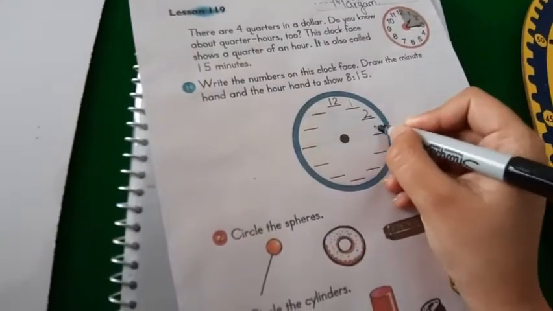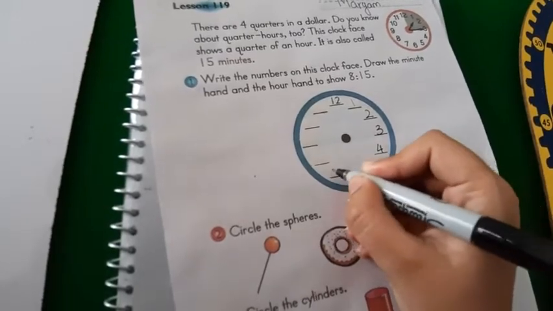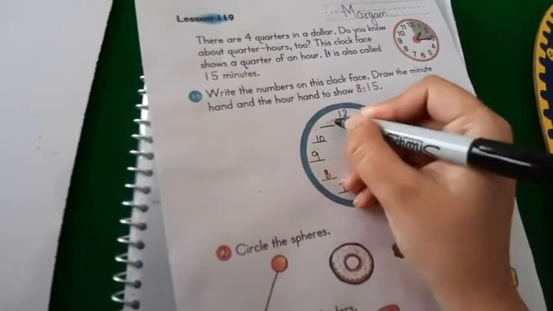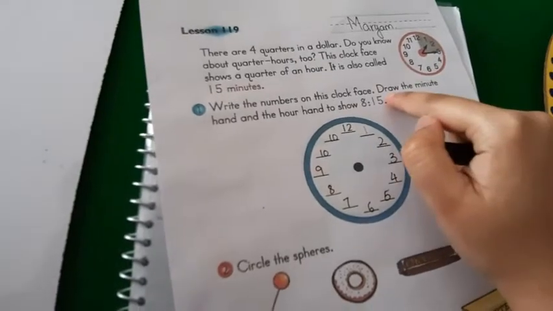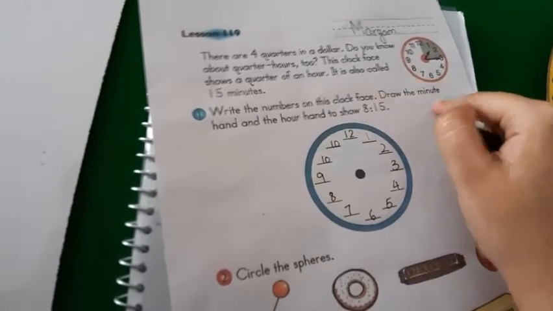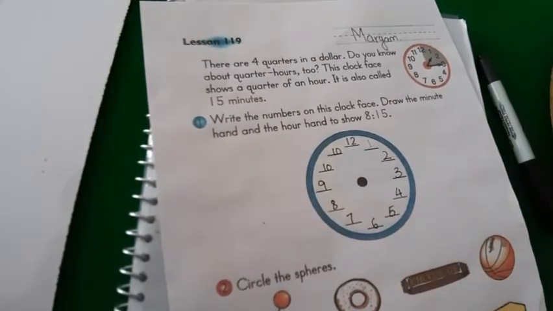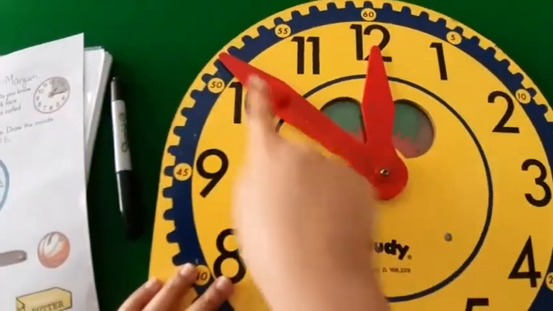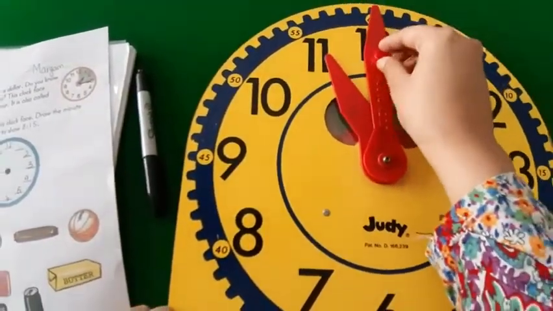1, 2, 3, 4, 5, 6, 7, 8, 9, 10, and 11. So we're done with the first part of the question. Let's see. Draw the minute hand. Now the second part is minute hand. Which one of them is the minute hand? Can you tell me? Is this the minute hand or is this the minute hand? This big one is the minute hand, okay? It shows us the minutes.